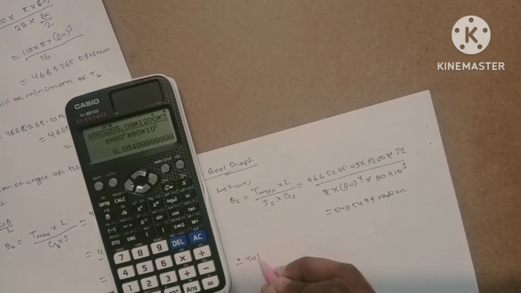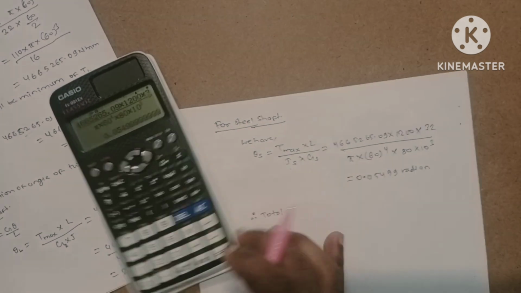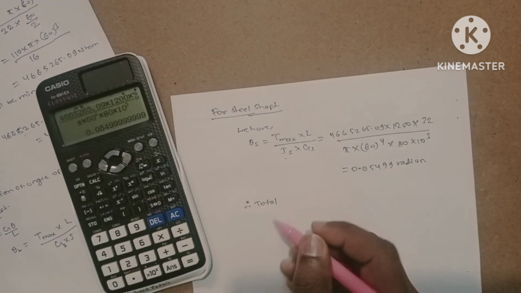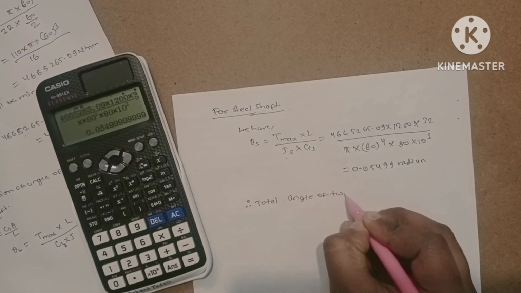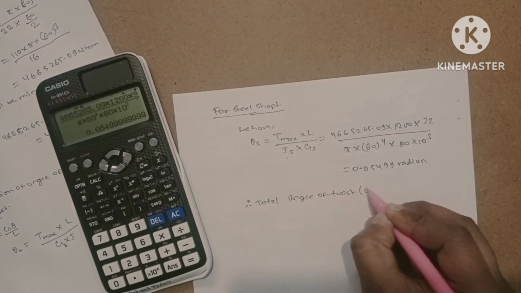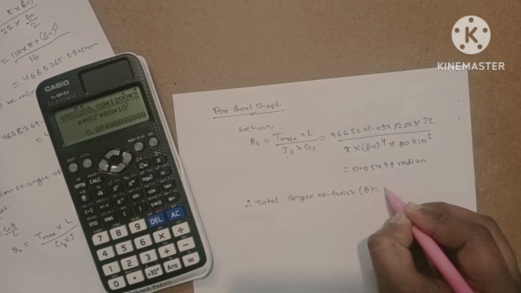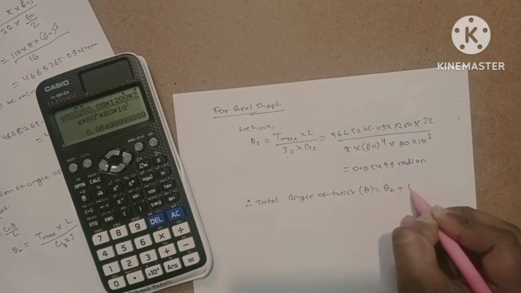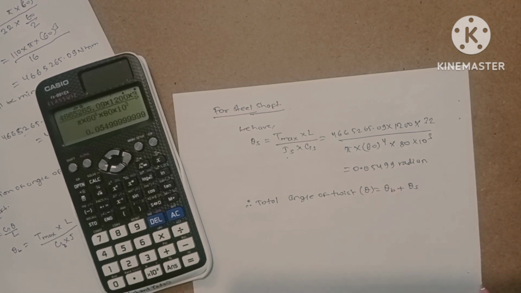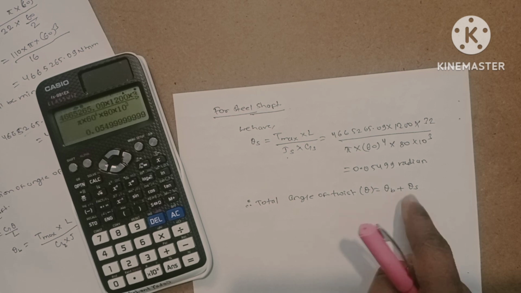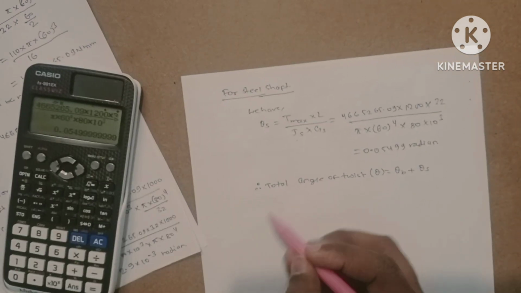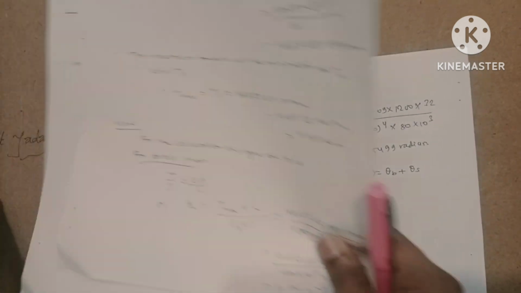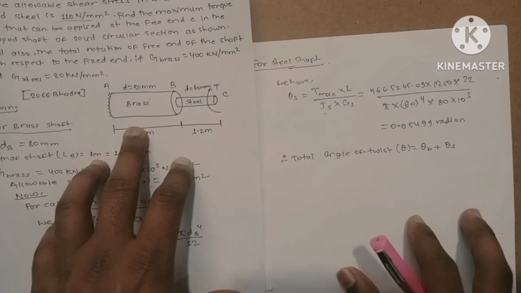Therefore, total angle of twist theta equals theta b plus theta s. Now I want to explain how this becomes positive. So let's draw the free body diagram of this figure.